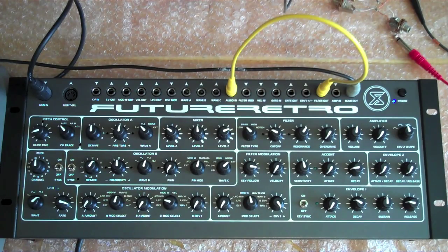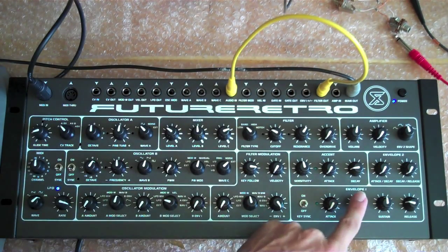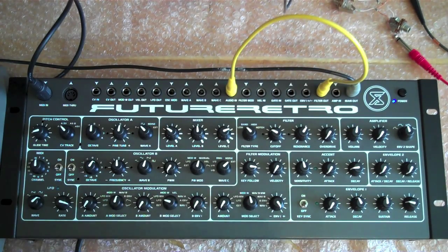You want to make very fine adjustments to this control and play with your sustain level. You can play with your attack and decay times as well. Vary the sound of that, but it's a lot of fun and can make some great sounds.